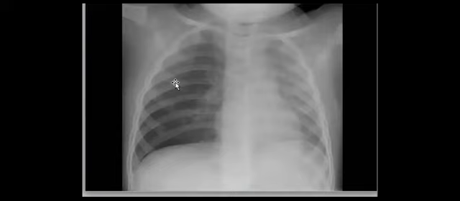So when you find right side hyperlucency, your first differential diagnosis in the pediatric age group will be foreign body inhalation. Perfect. So foreign body inhalation will be the most important differential to put. Then try to search for the foreign body if you can see it. Maybe if you make a decubitus radiograph, it can be helpful.